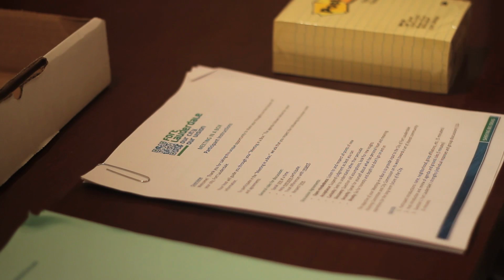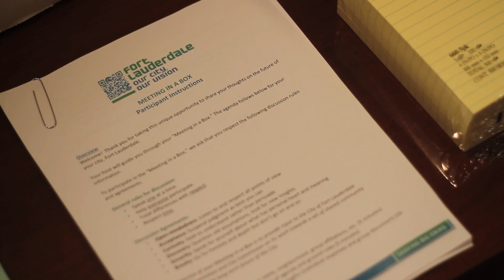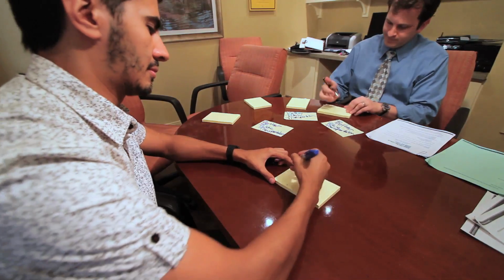After participants arrive, ask them to introduce themselves briefly and then review the discussion rules and agreements. You'll want to ask participants to agree to abide by these before starting the meeting. For the first 2 discussion questions, where participants evaluate your city's strengths and challenges, you'll ask participants to jot down some of their answers first before discussing their thoughts as a group.